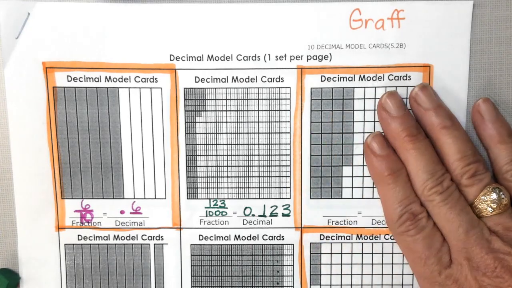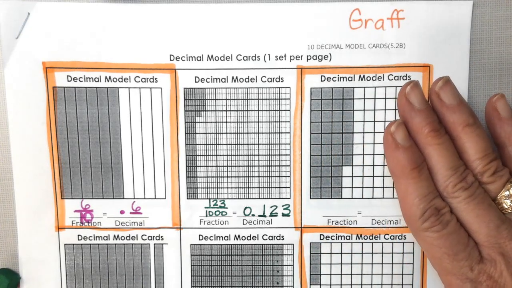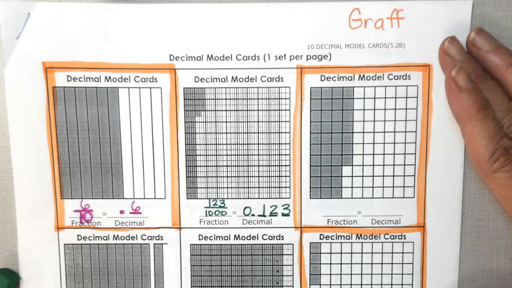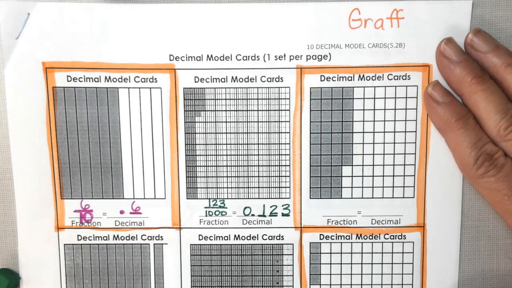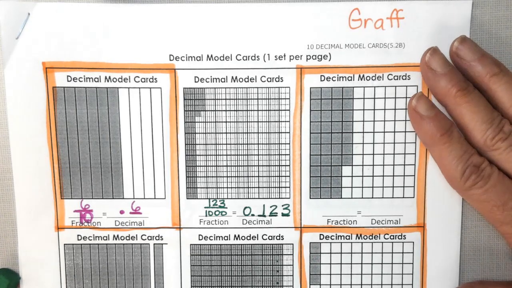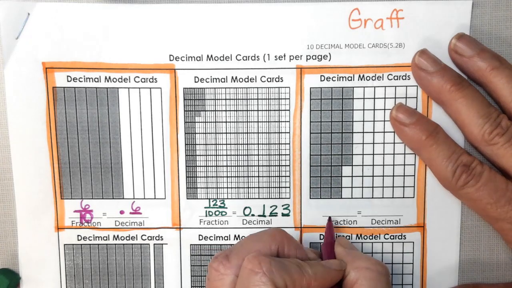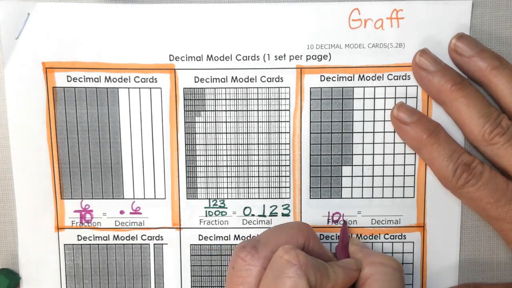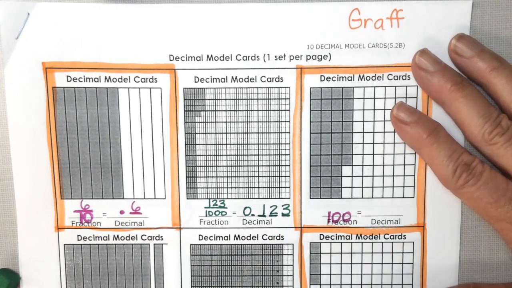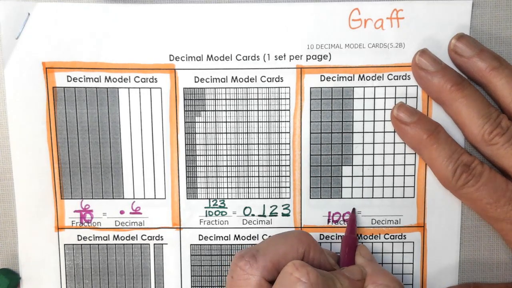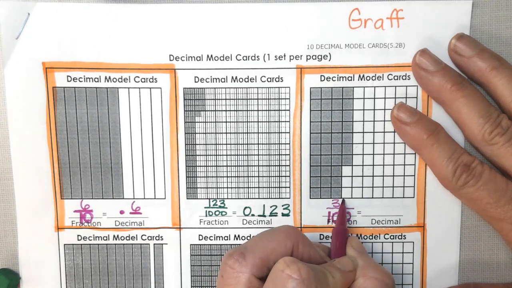There are no longer 10 equal pieces here. How many equal pieces are there now, Jackson? 100. So that becomes my denominator. My denominator has changed to 100. When I go to count those pieces, yes, there are 37 here.